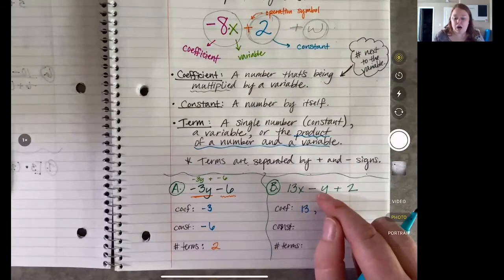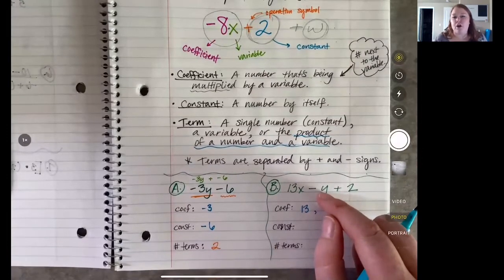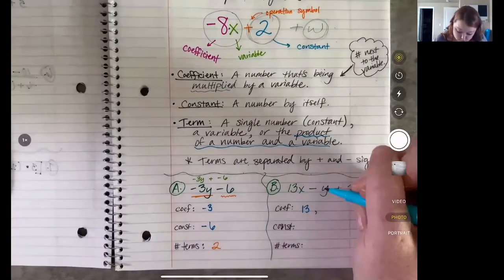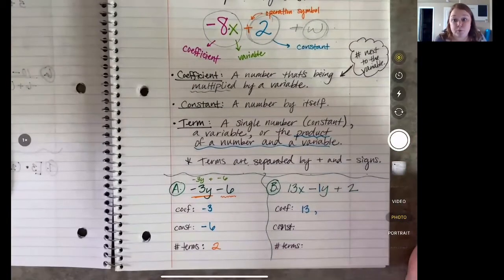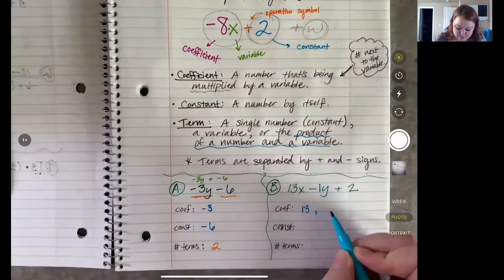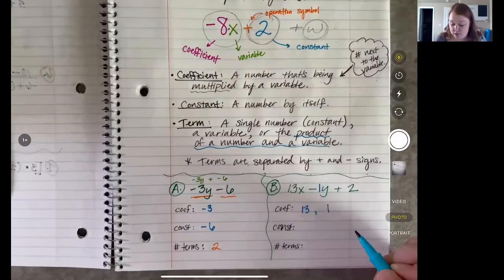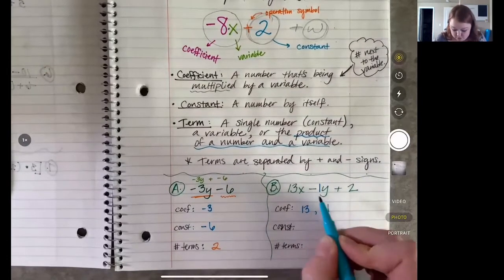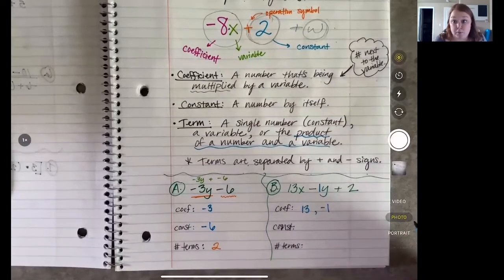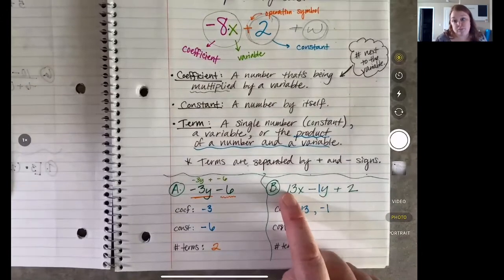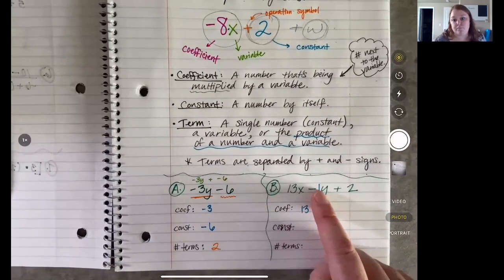If there's no obvious coefficient, then there's always a secret one. I'm hoping some of you knew that. Now in this case, is the coefficient 1 or is it -1? Keep the sign that's in front of it. You best be putting -1 on your paper. So the coefficients in this expression are 13 and -1.